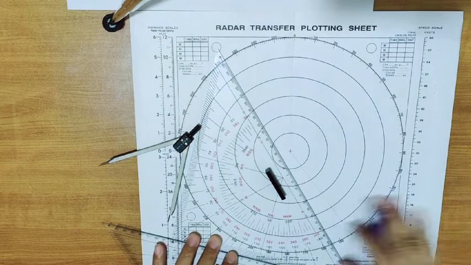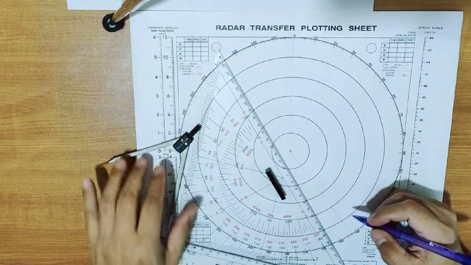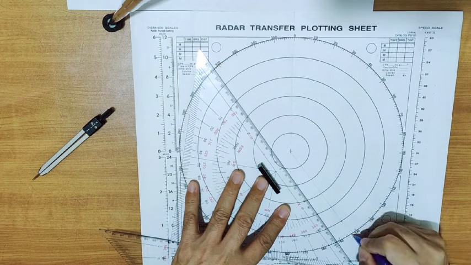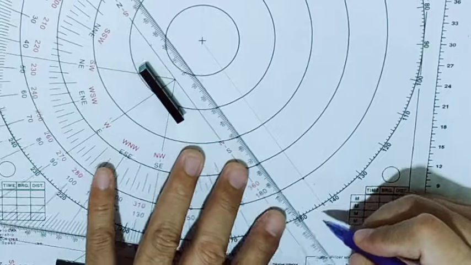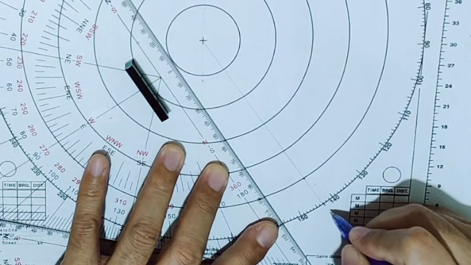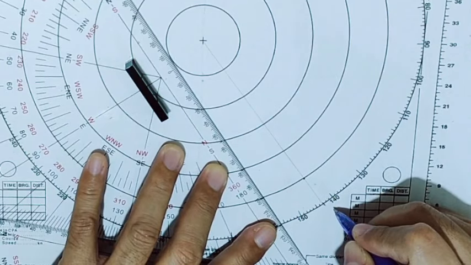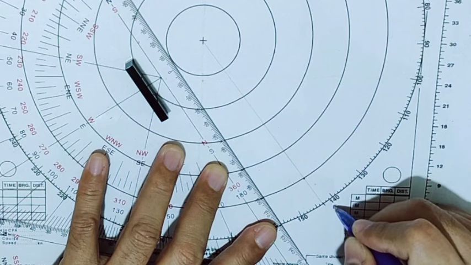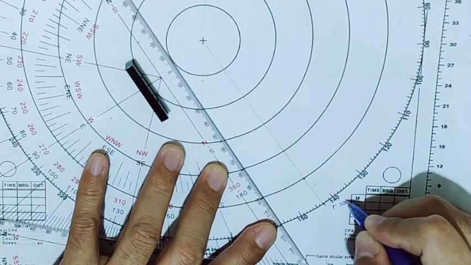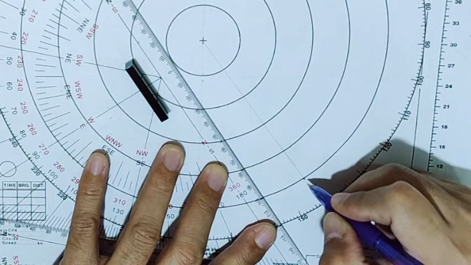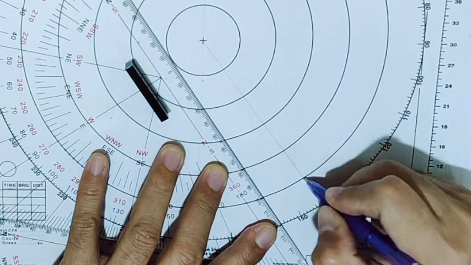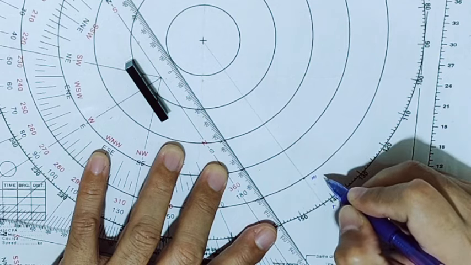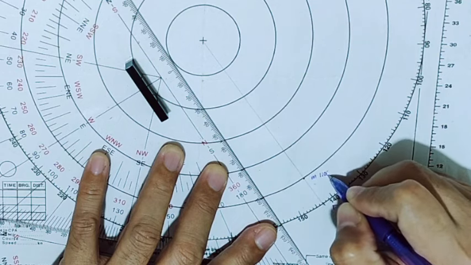Okay, instead of using the pencil, I will use the ball pen to be clearer for you to watch. There. So label this as your R at 1100 hours. Then this is your M at 1106.